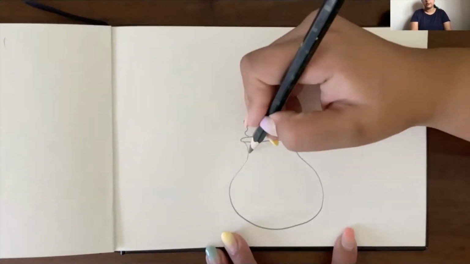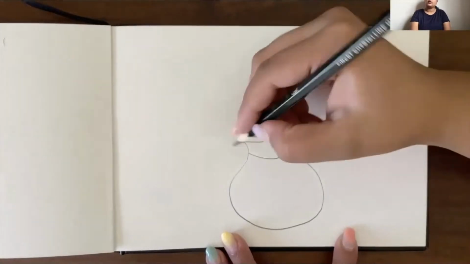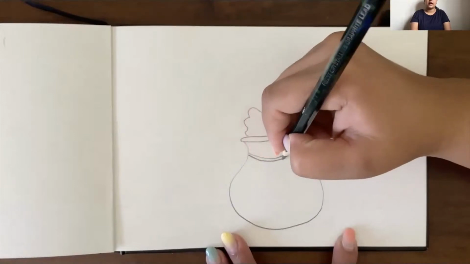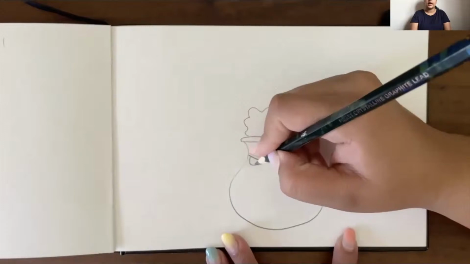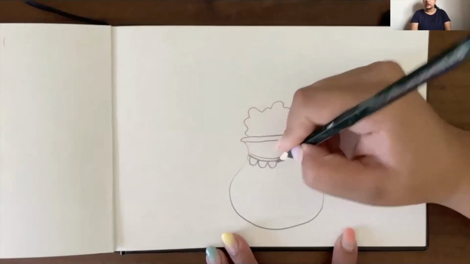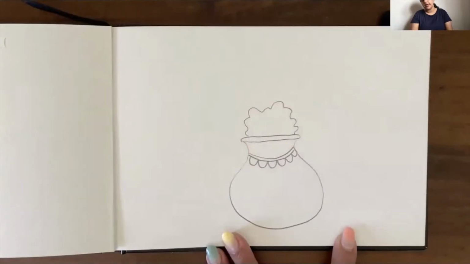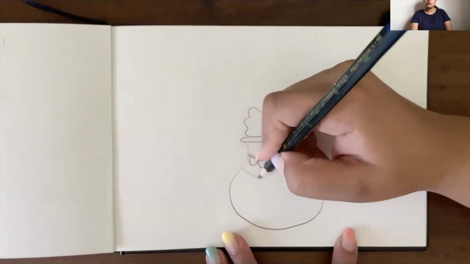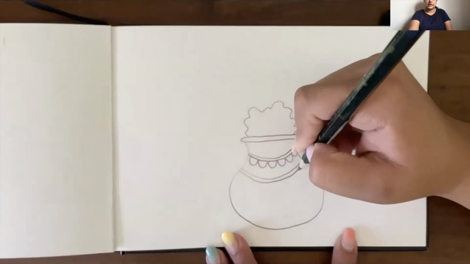For the next step, what I'm going to do is decorate this pot. Now, in terms of the decoration, you can do it however you like. What I am doing right now is drawing a bunch of curves, and in between each of these curves, I'm going to draw a design. So here the design is completely up to you. So you can just see how I'm doing it.